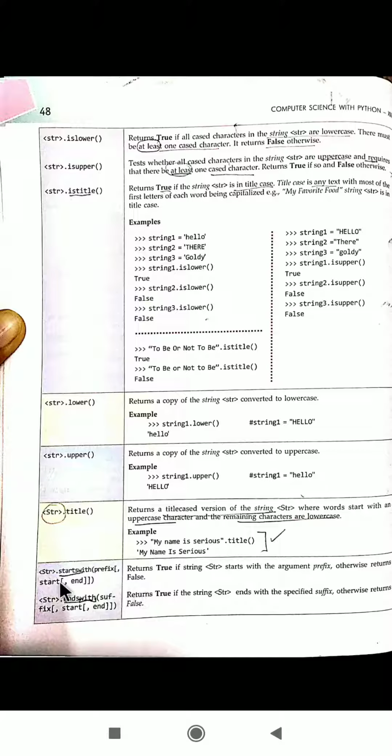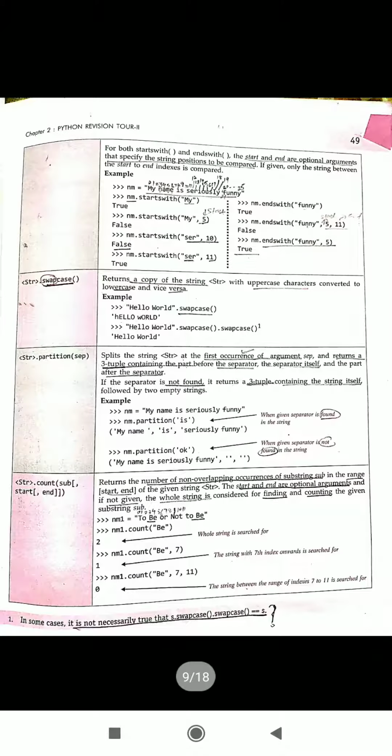Now the function startswith or endswith. This function actually allows you to check for a particular string inside the given string. It will also let you define from where to start checking. If it finds that particular string inside the string, it will return true, otherwise it will return false. So let us see an example for this.